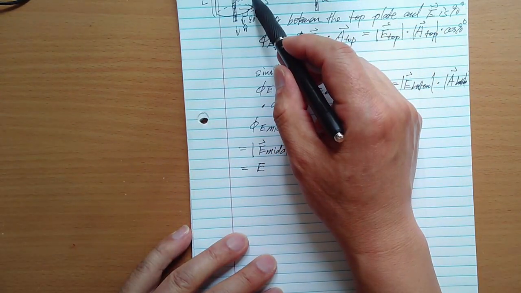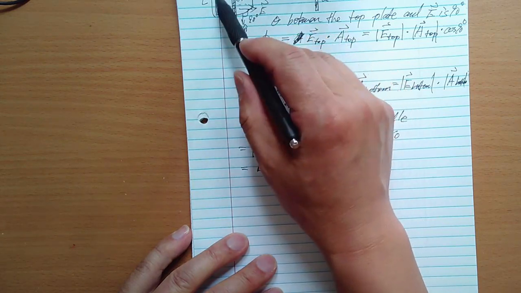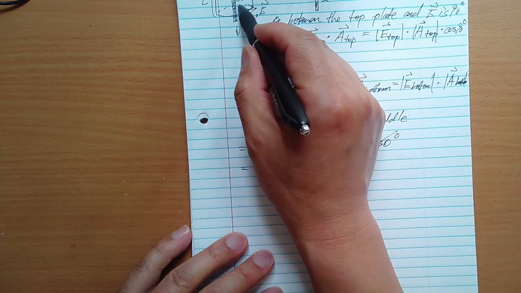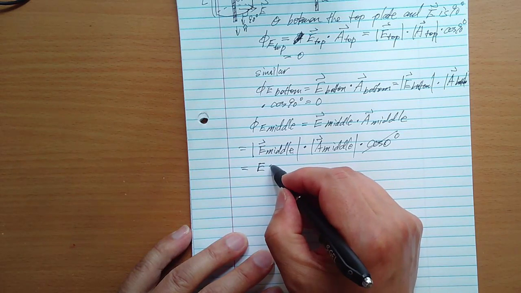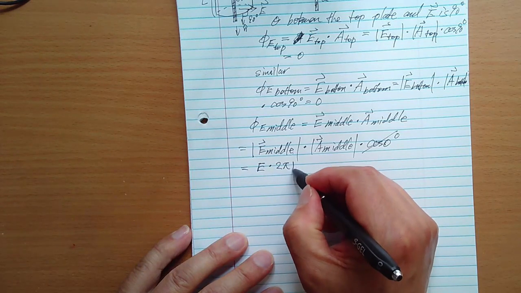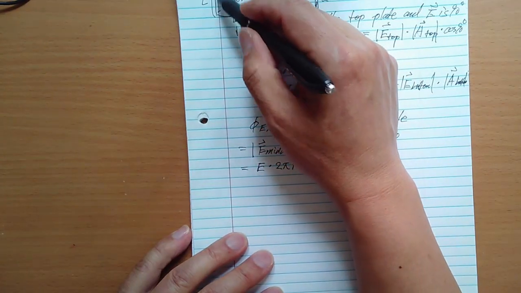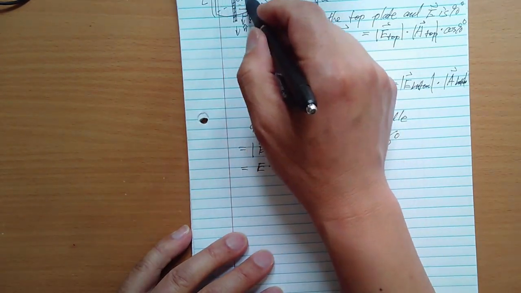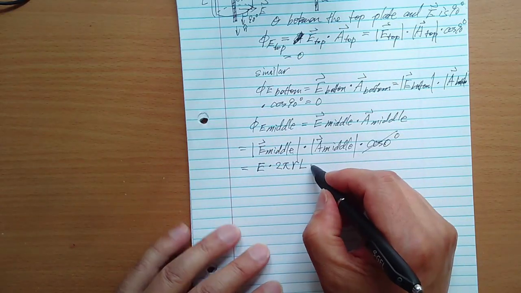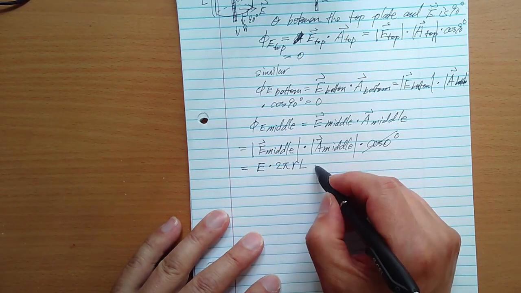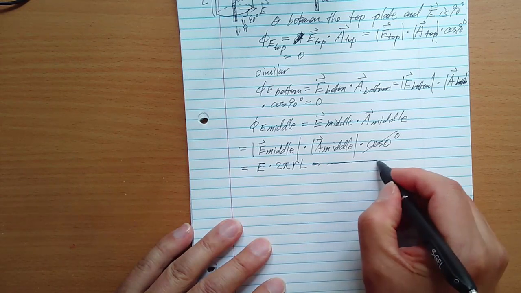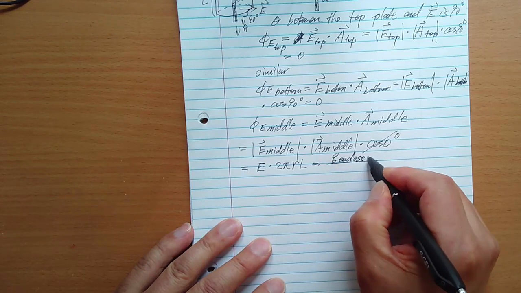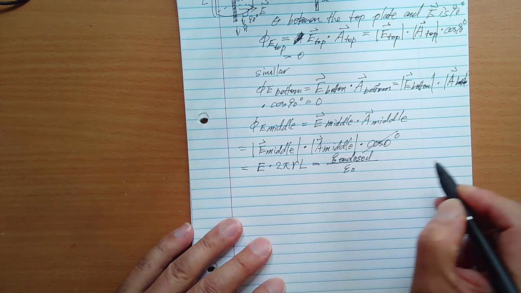The A middle would be the area of the little cylinder, right? So the circumference of this circle right here is 2 pi r. And then the length is L. So that's the whole surface area. And then E dot A, based on Gauss's law, would be Q enclosed divided by epsilon 0, right?